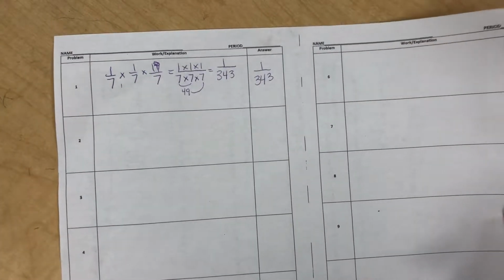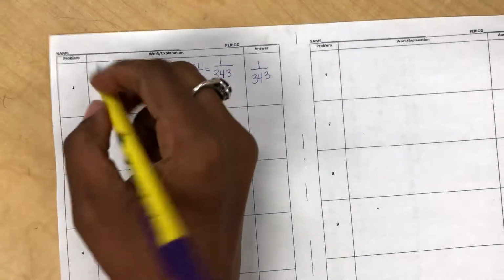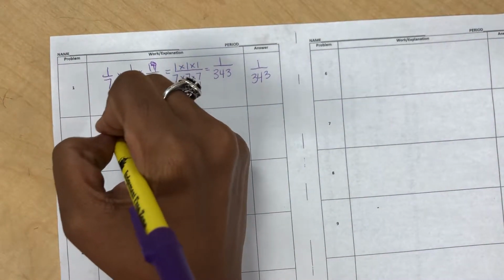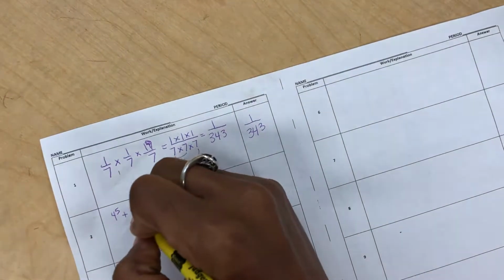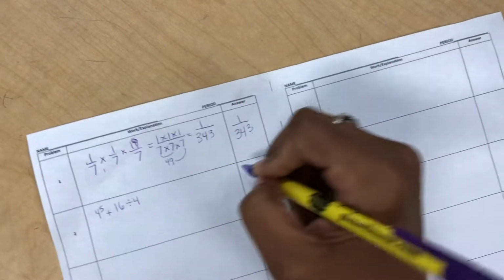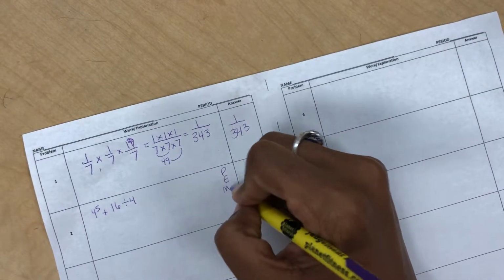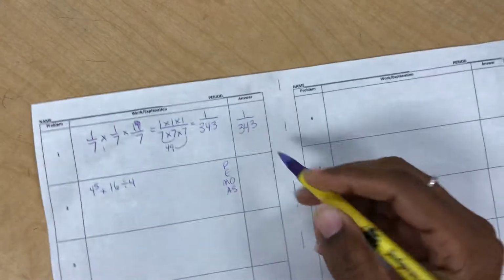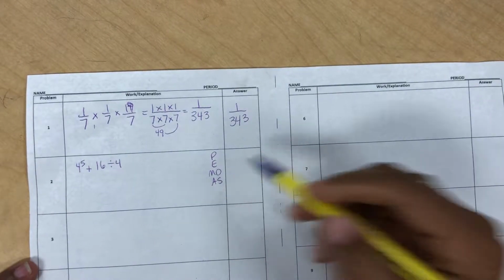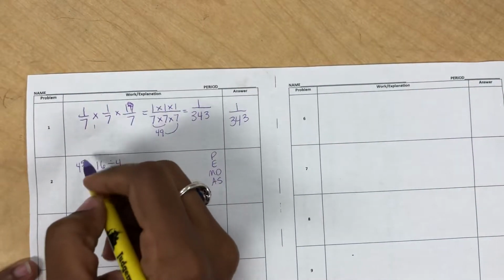I'm starting with my numerator, so 4 to the 5th plus 16 divided by 4 is what I'm going to solve first. And I need to make sure I'm solving it according to PEMDAS. Please excuse my dear Aunt Sally. So I'm going to start by doing 4 to the 5th power.